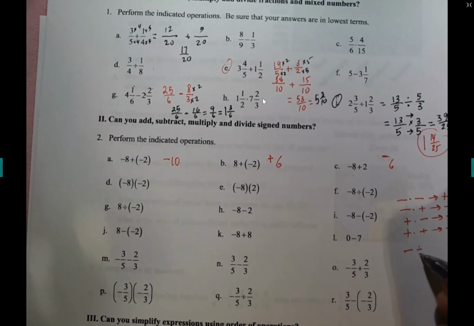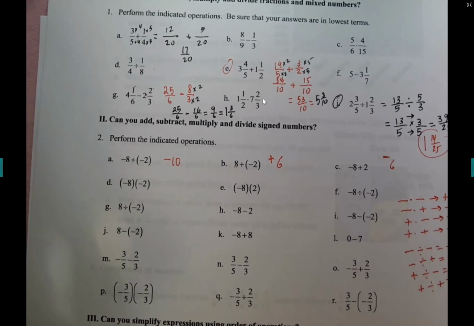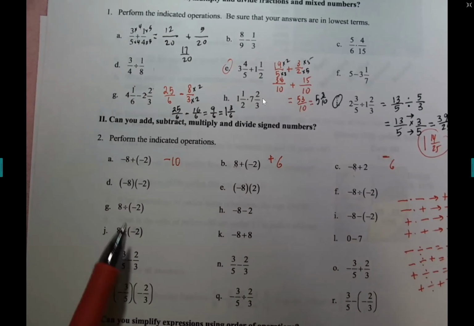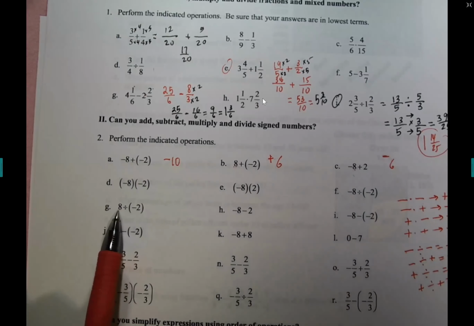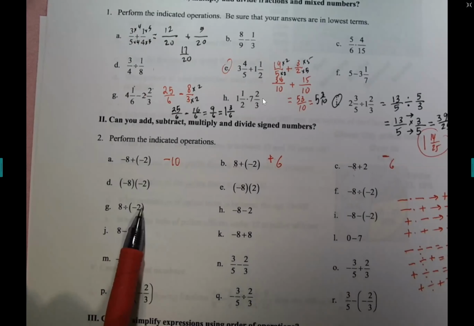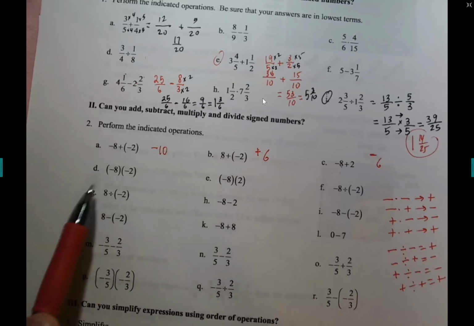Negative divided by negative is a positive. Negative divided by positive is negative. Positive divided by negative is negative, and positive divided by positive is positive. And if you don't forget about this, you should be able to do any work here. Look here, 8 divided by -2. Positive divided by negative, we know it's negative. So that will be a -4.